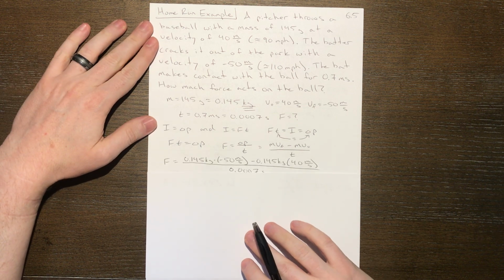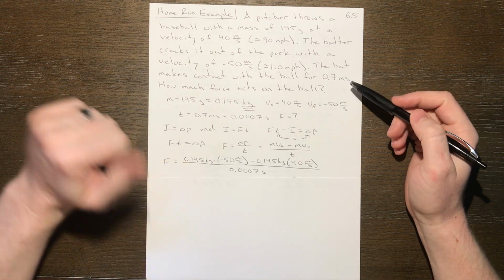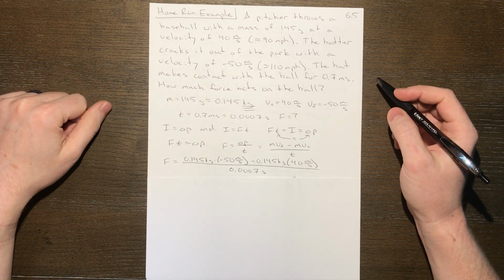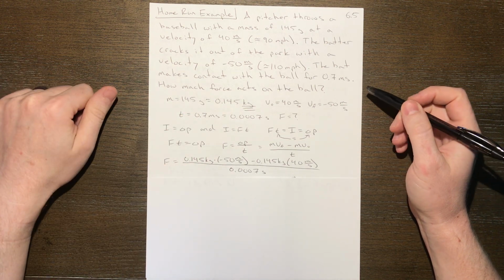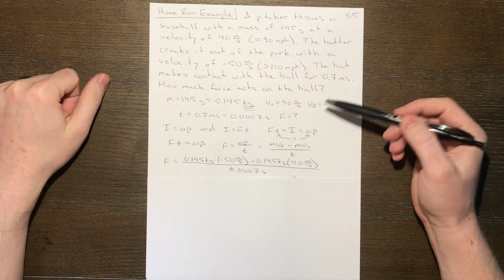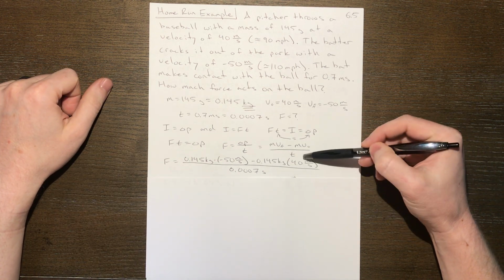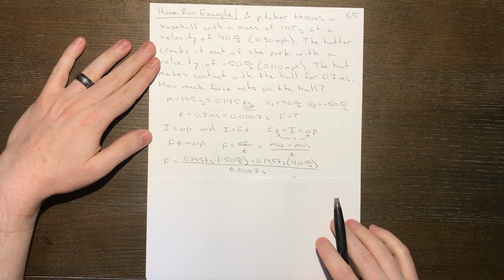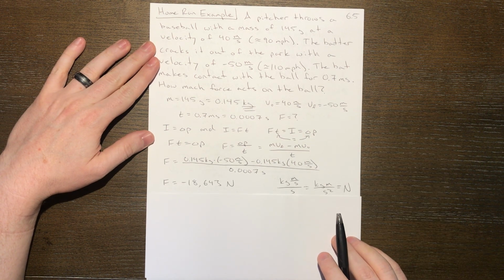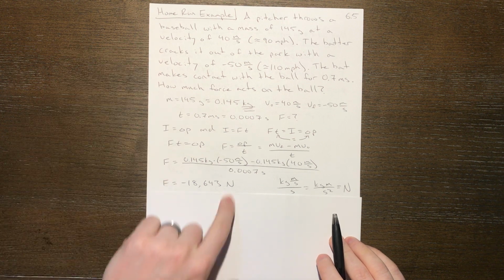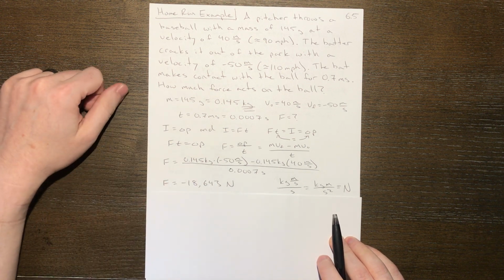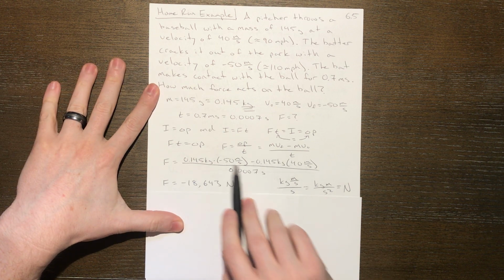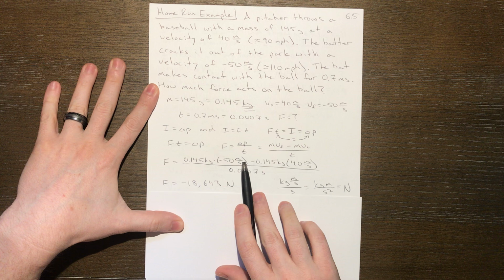So let's plug in our numbers. We know that the mass is 145 grams. We converted that to 0.145 kilograms. So 0.145 kilograms, our final velocity, mass again, our initial velocity, and we divide it by that time in seconds. And when we do all of that, we see that the force ends up being negative 18,643 newtons.